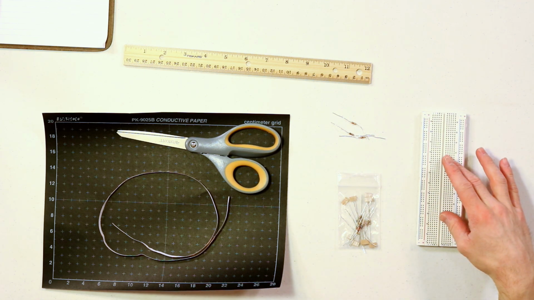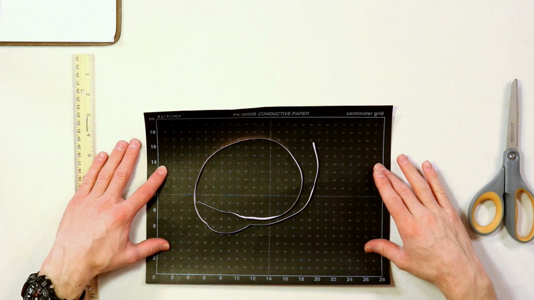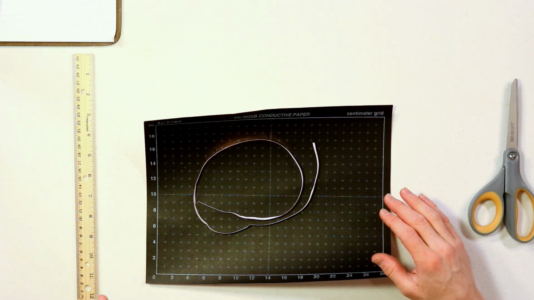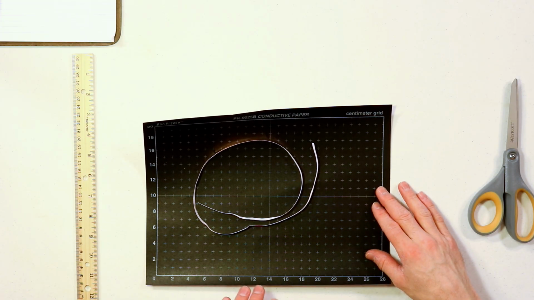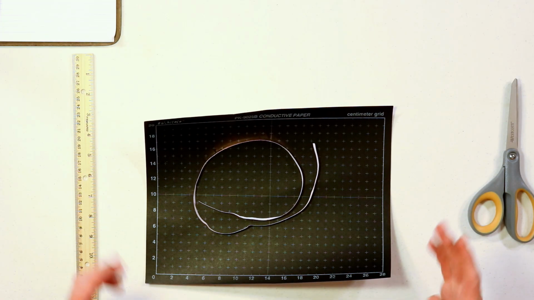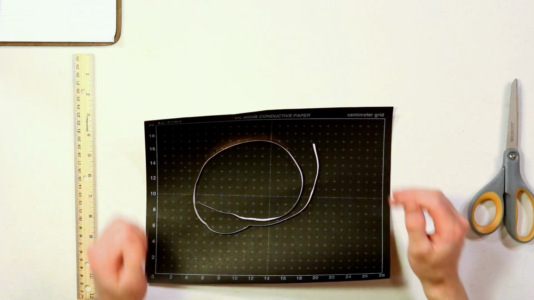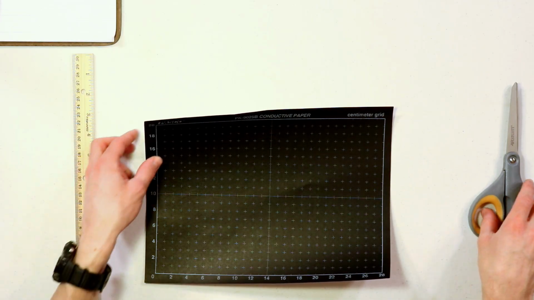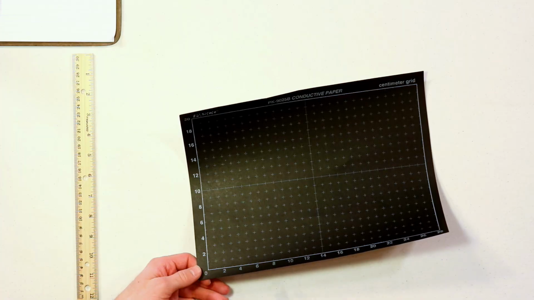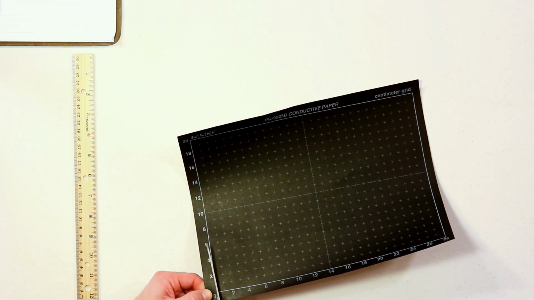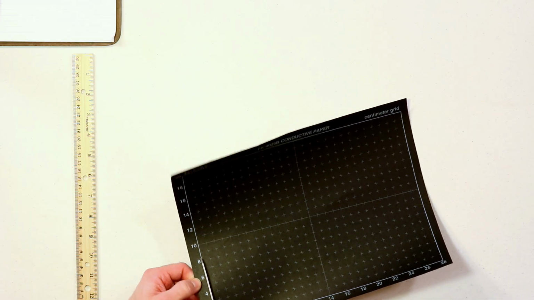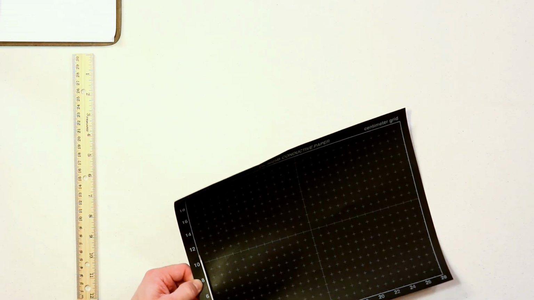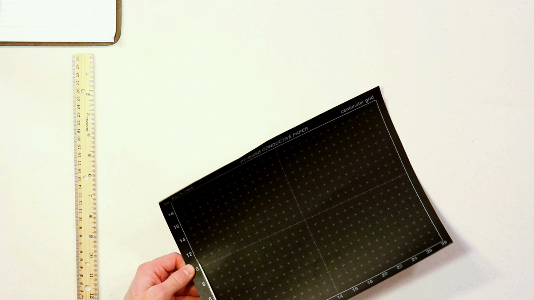First, we need to cut our sheet of conductive paper into 7 pieces, and we'll have widths of 1 centimeter, 2 centimeters, 3 centimeters, 4 centimeters, all the way up to 7 centimeters. And we'll exclude the left and right margins. So first, I'll just start by cutting off the outside margin here. We're going to keep the top and bottom margin, but we'll get rid of the left and the right margin.